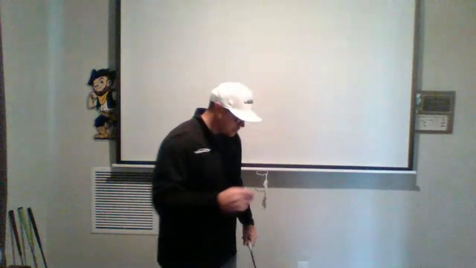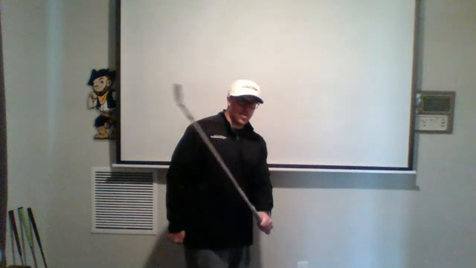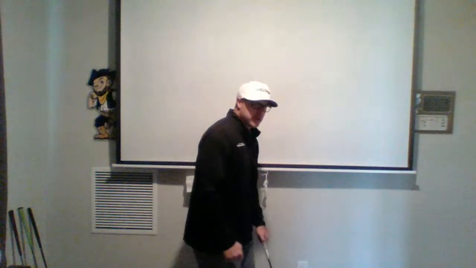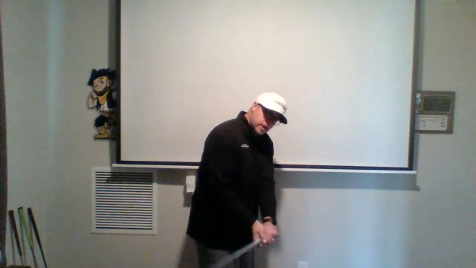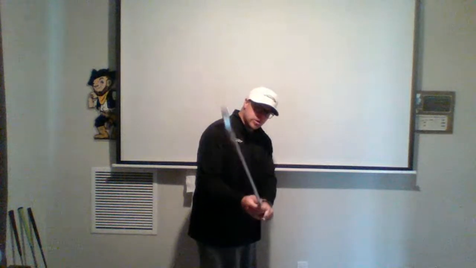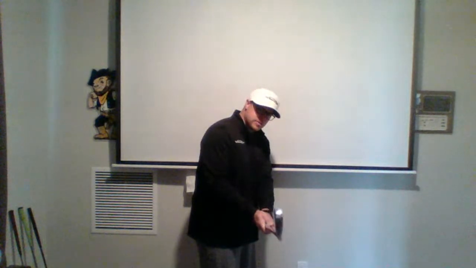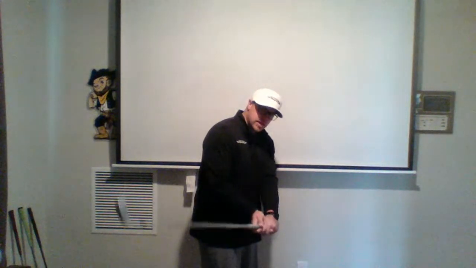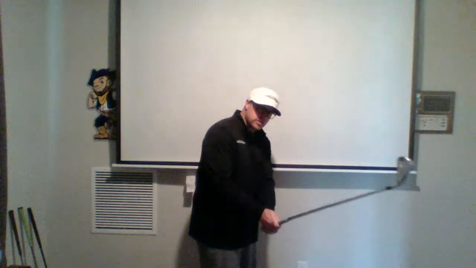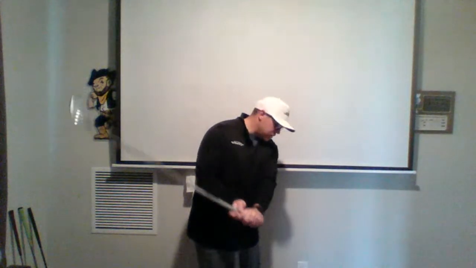Number two is I would see if you are swinging too much from the inside. Look at your swing on video and see if the club is working very much inside the hands. So this would be in line with the hands, right? This would be inside of the hands. This would be outside of the hands. See if that club is working too much from the inside of the hands.